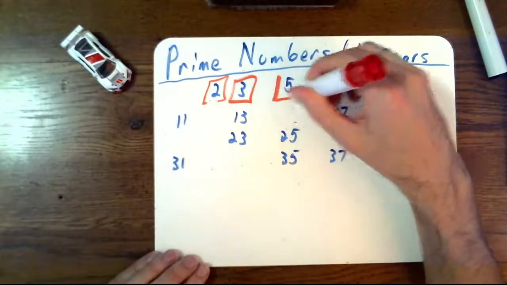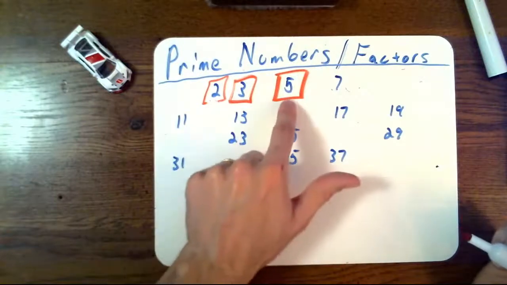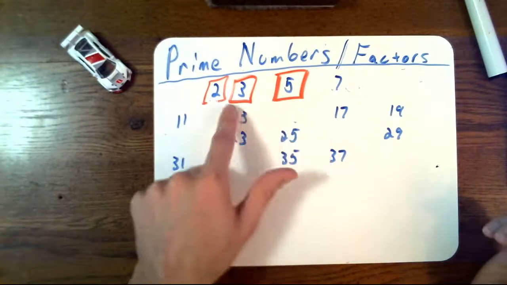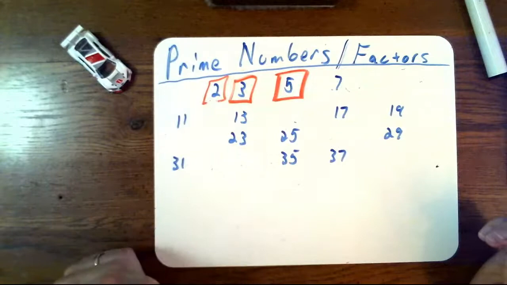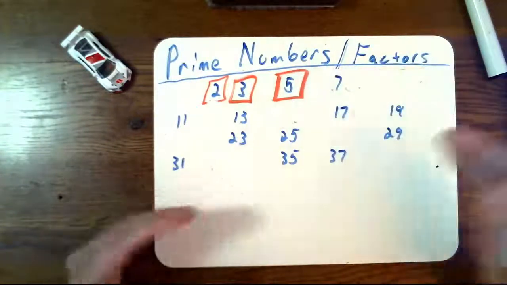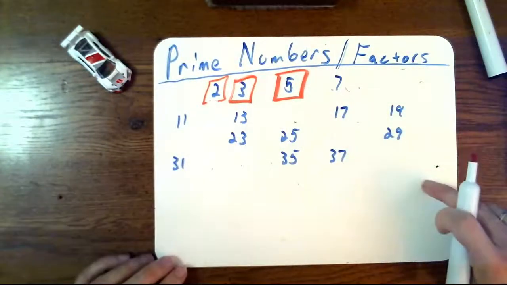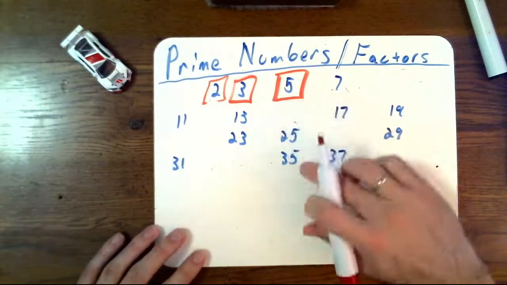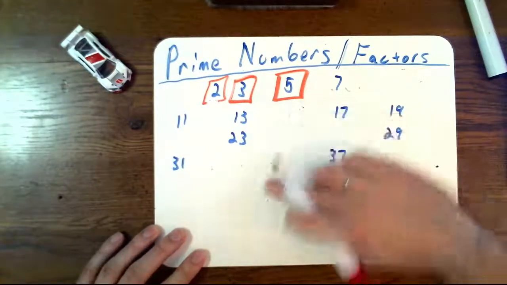What's the next prime number? 5. 5 cannot be divided evenly by 3 or 2, so it's prime. Every multiple of 5 is not a prime number. We already took care of the 10s, they're gone, meaning anything that ends in a 5, that's also gone.